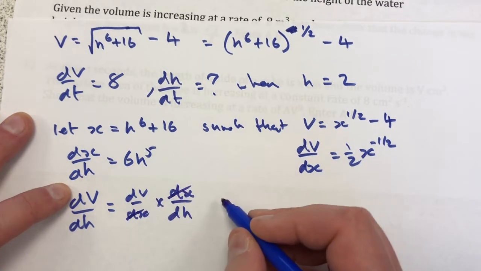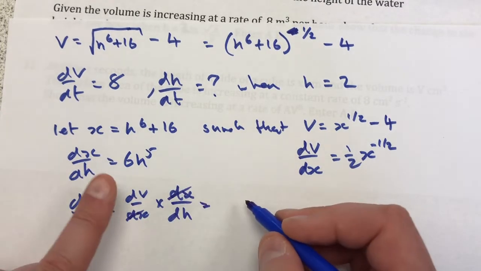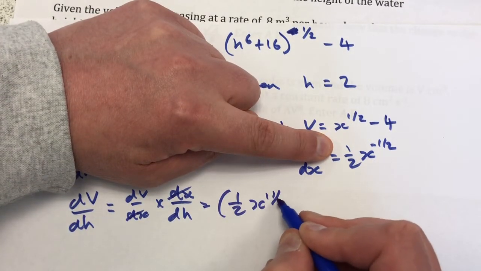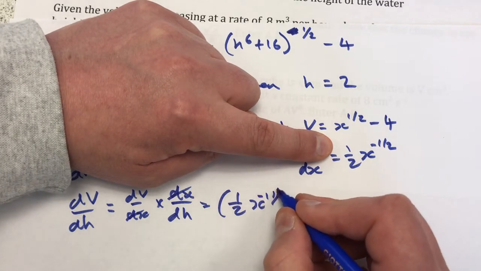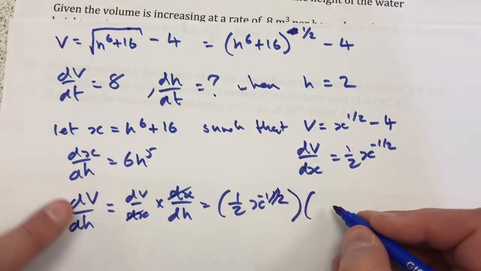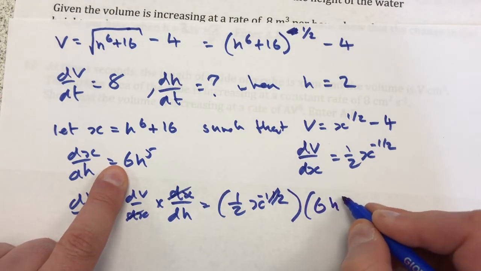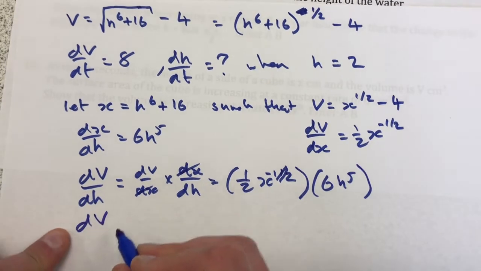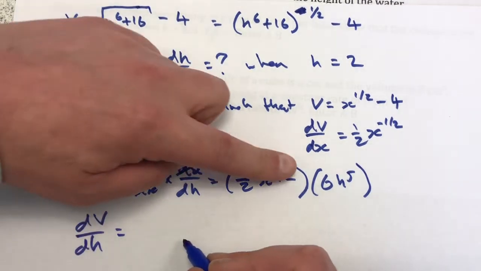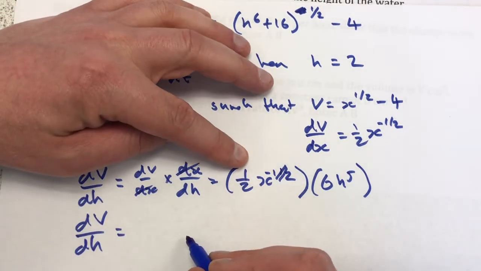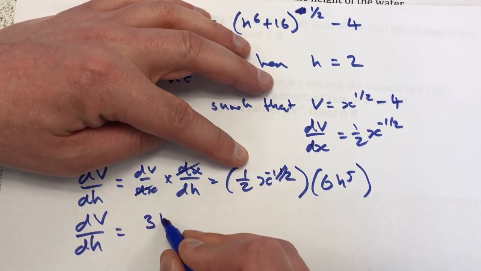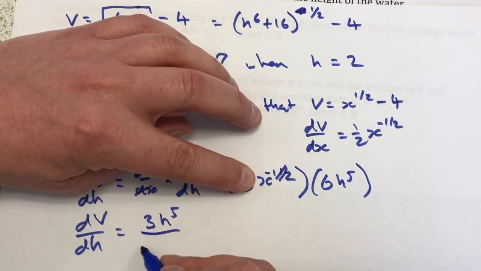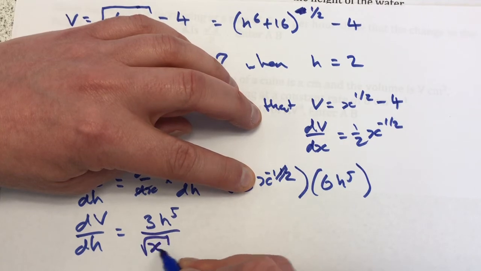So the x part cancels to leave behind dV over dh. dV/dx is this bit, a half x to the minus a half, and dx/dh is this bit, 6h^5. So let's just neaten that up a little bit. dV/dh equals a half times 6 is 3h^5, x to the minus a half, which is 1 over root x.